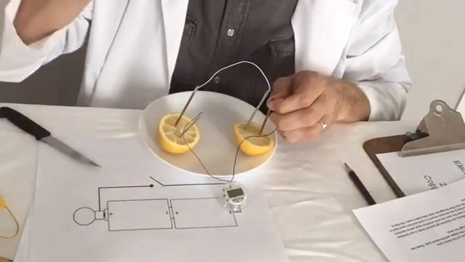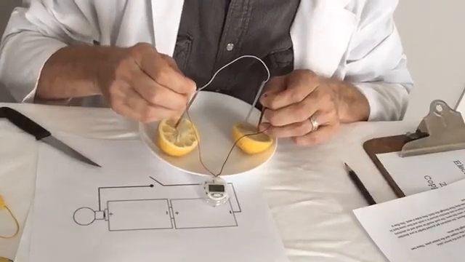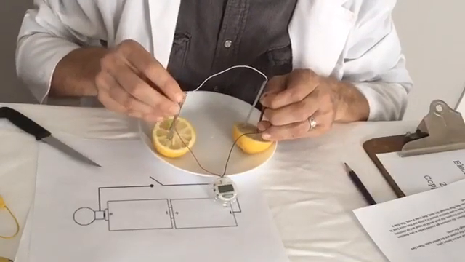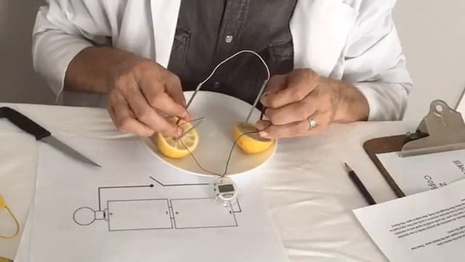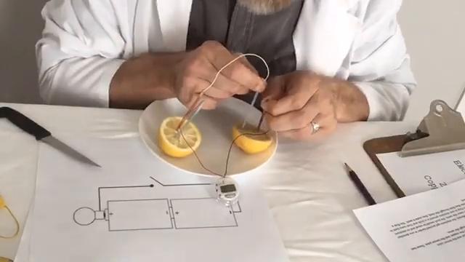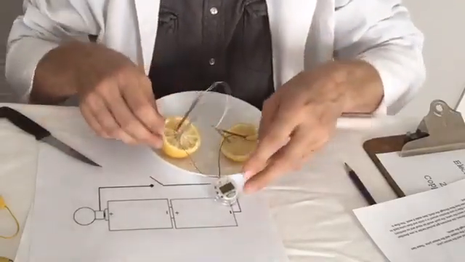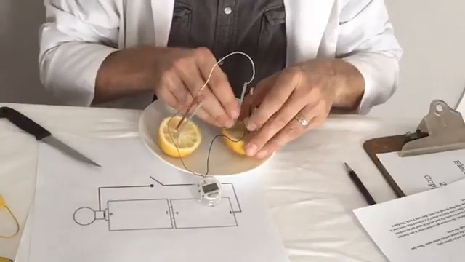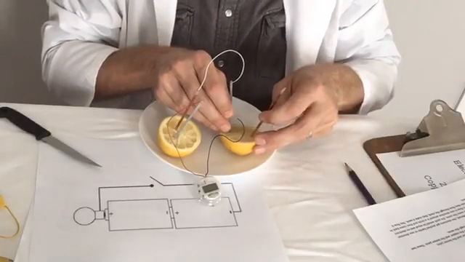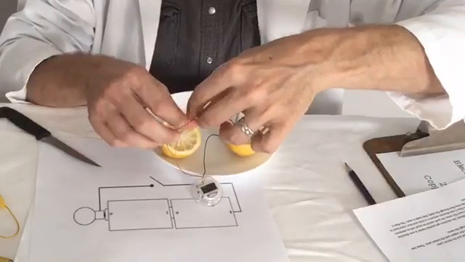You know, it worked yesterday. It's not working now. Maybe this lemon is dry. Maybe that's the problem. Well, by golly. Maybe if I switch it, maybe I got the directions wrong. Maybe I need to switch the wires, because electricity likes to travel in one particular direction. It definitely has a preference.